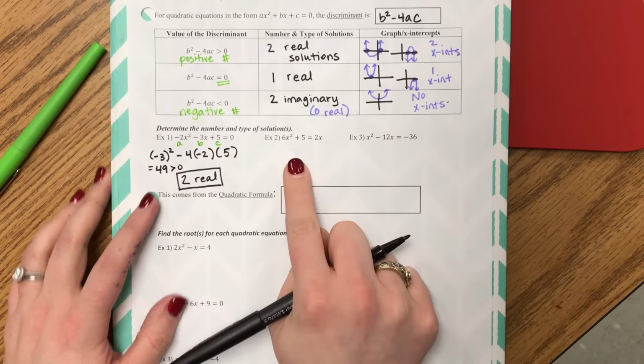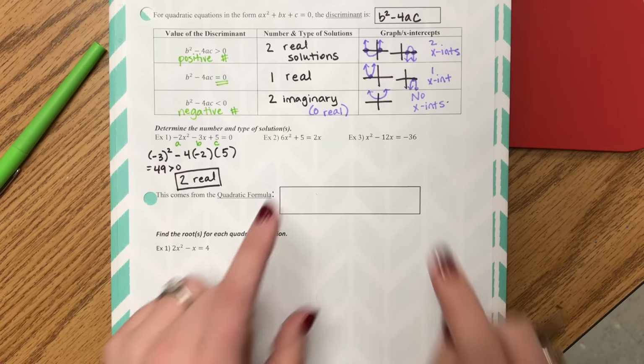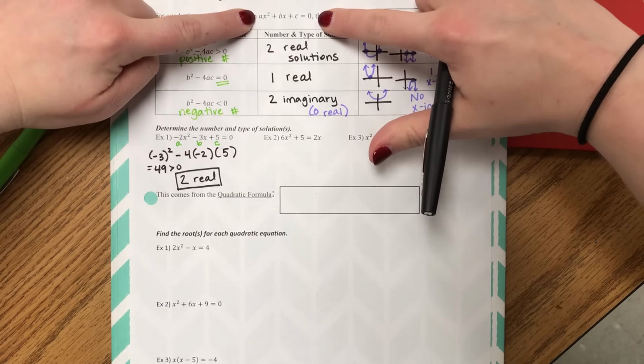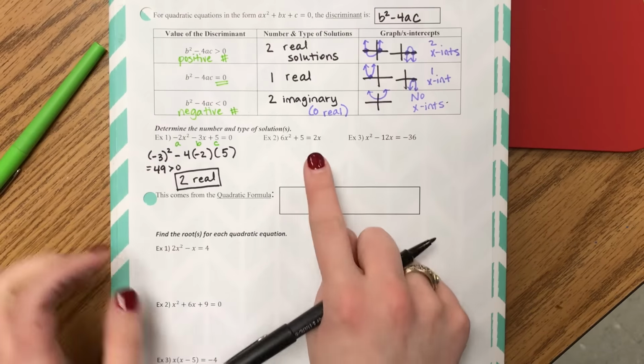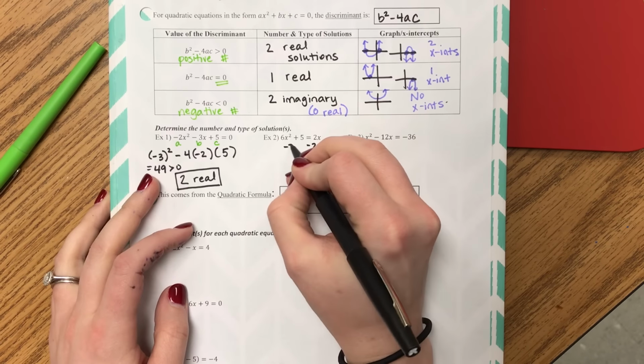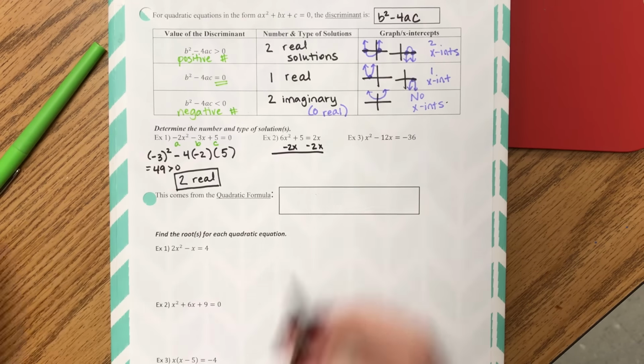Okay, so let's practice it 2 more times. Now, the issue with the next 2 problems is that neither of them are exactly in standard form. They don't equal 0 yet. So on the first one, to fix that, I'm going to subtract that 2x. Now it'll equal 0.